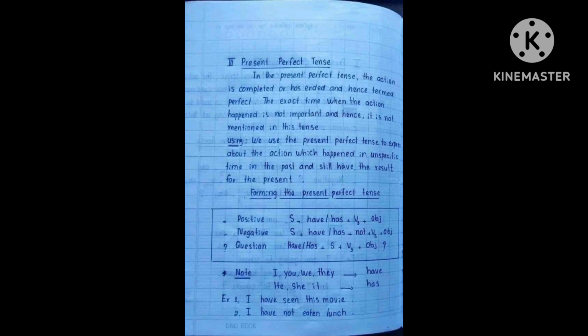For example, I have seen this movie. Here the subject is I, then the auxiliary is have. Seen is the V3 form of see. See, saw, seen. This movie is the object. I think it's clear for you.